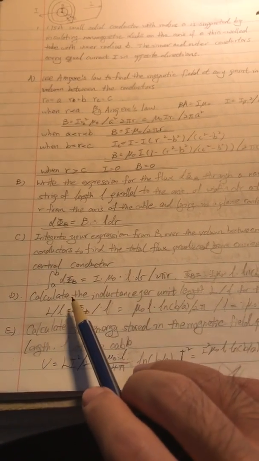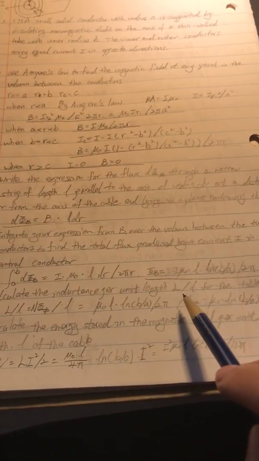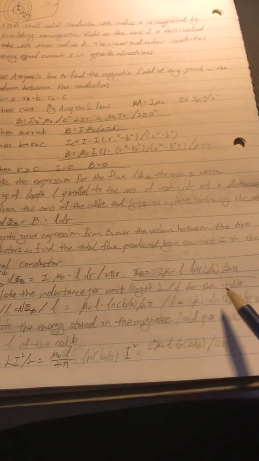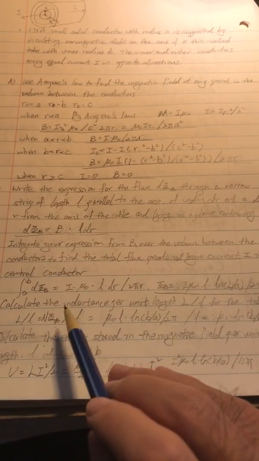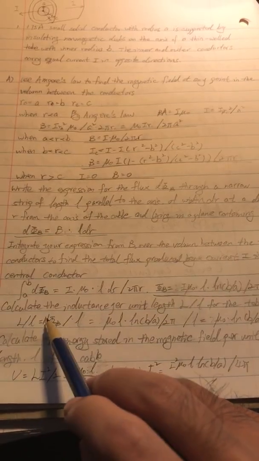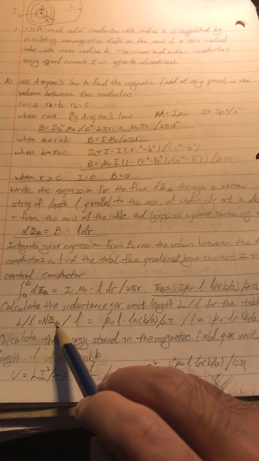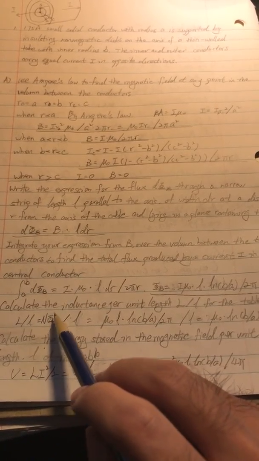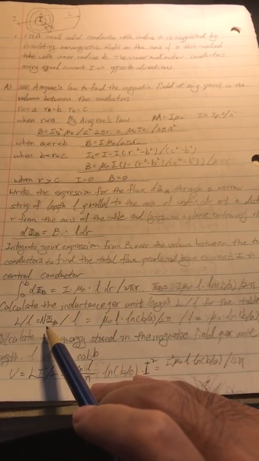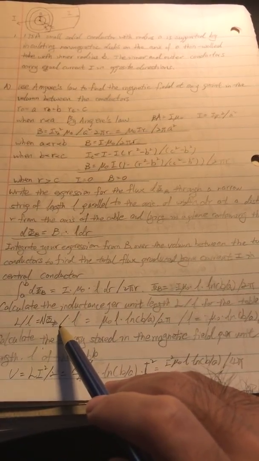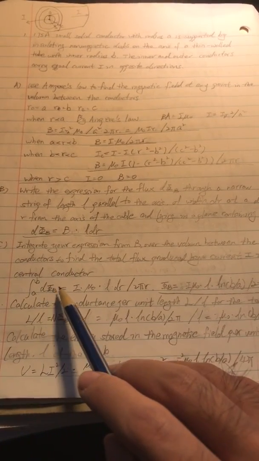For D, it says to calculate the inductance per unit length, L over little l, for the cable. Based on the equation, L is equal to the number of turns times the flux, and because there's only one turn, N is equal to 1. And the flux we just got from the previous question.